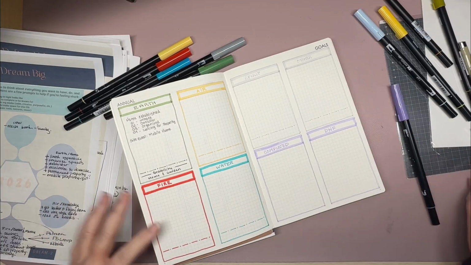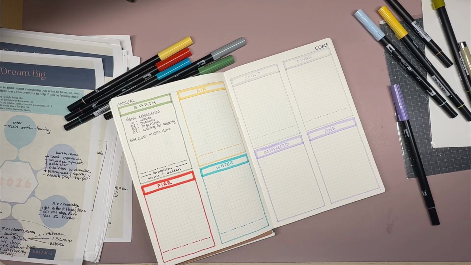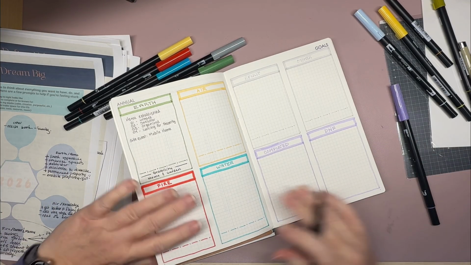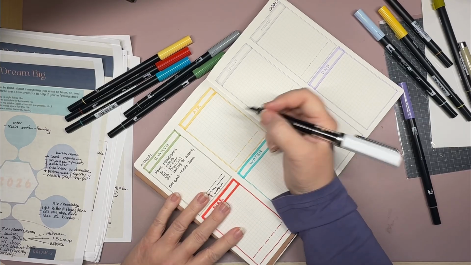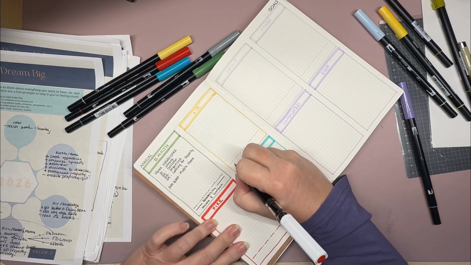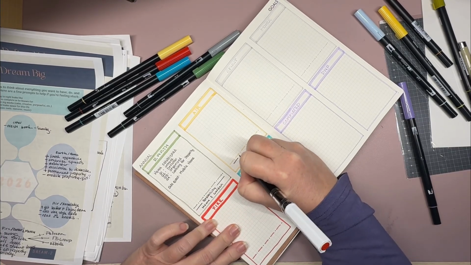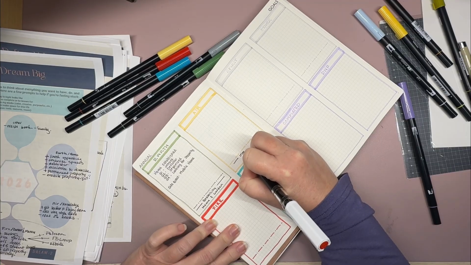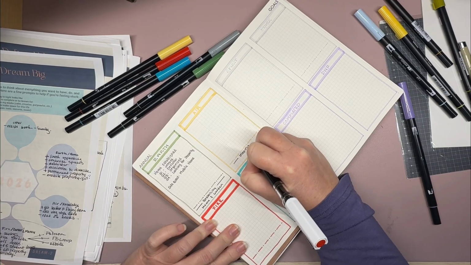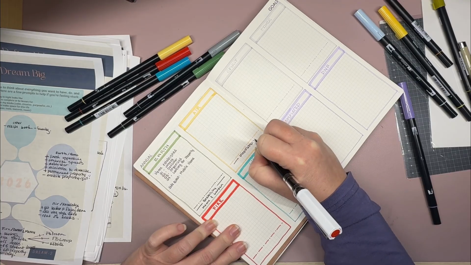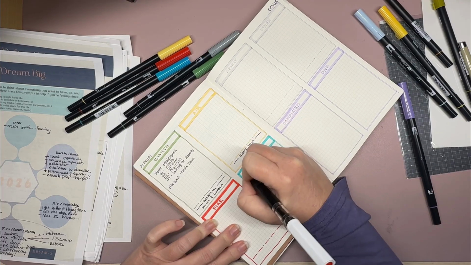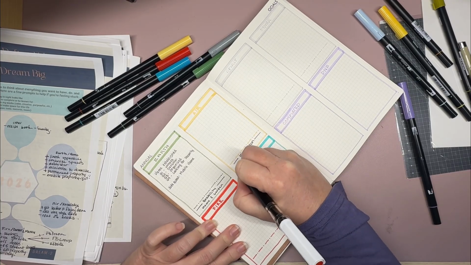So we've got all of our areas in here. We are going to get everything written in here. So this is inspiration. And that is knowledge and creativity.